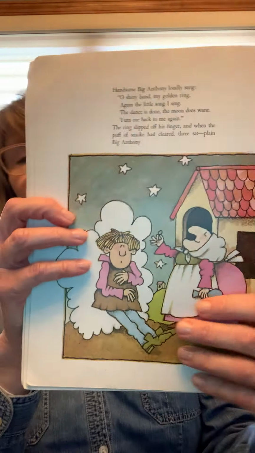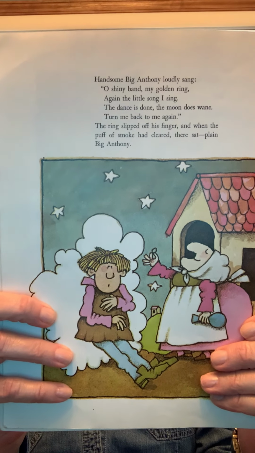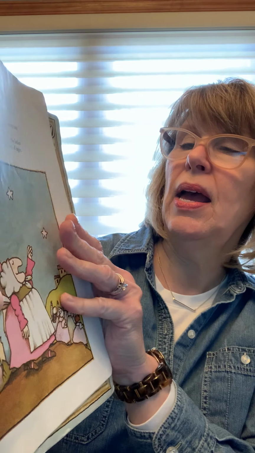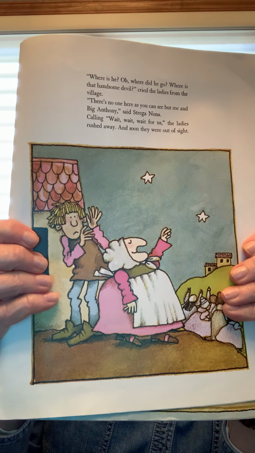"Where is he? Oh, where did he go? Where is that handsome devil?" cried the ladies from the village. "There's no one here, as you can see, but me and Big Anthony," cried Stregonona, calling, "Wait, wait, wait for us." The ladies rushed away, and soon they were out of sight. "Oh, Anthony," said Stregonona, "you will never learn." "Stregonona, you have saved my life again. Never again, I promise, never will I touch your magic," cried Big Anthony.